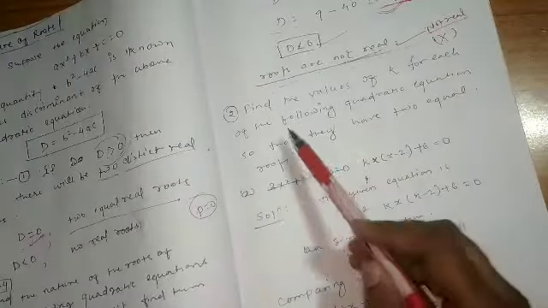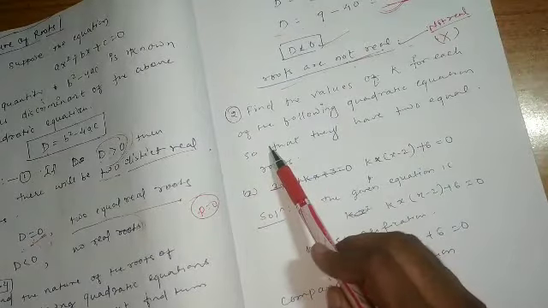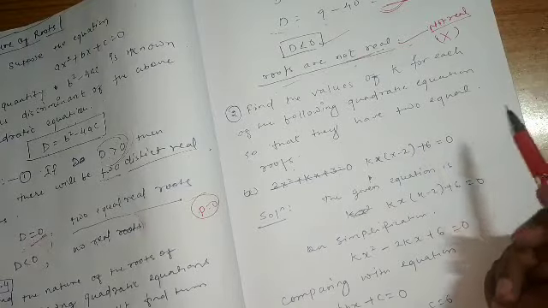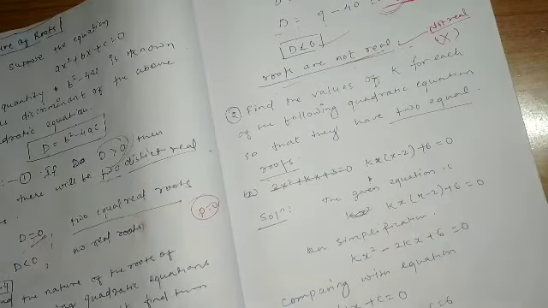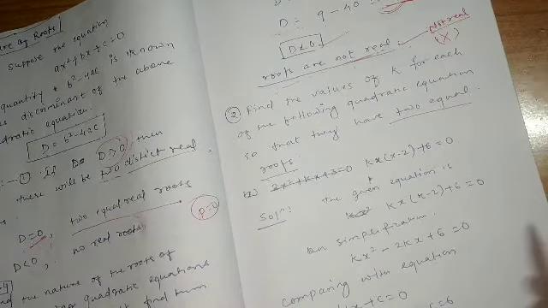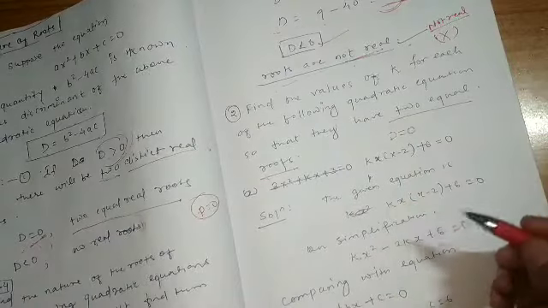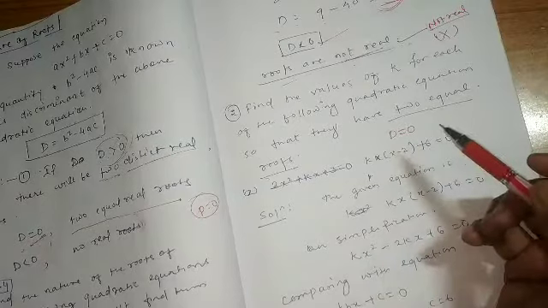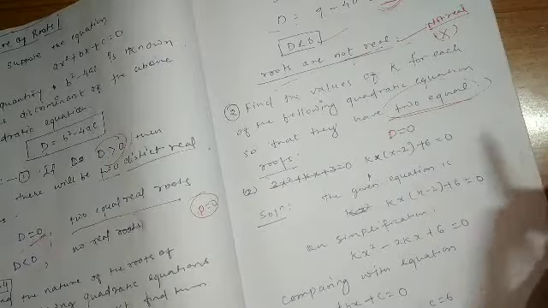Find the values of k for each of the following quadratic equations so that they have two equal roots. Two equal roots means what? When will we get two equal roots? We will get equal roots of any quadratic equation only when D is equal to 0. Am I right? Because when the discriminant, that is the value of D, is equal to 0, then we'll get two equal roots. Okay, I think it's clear now.